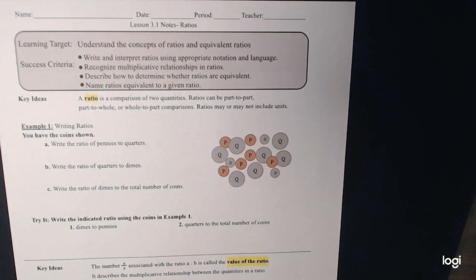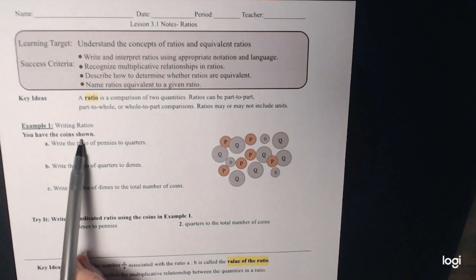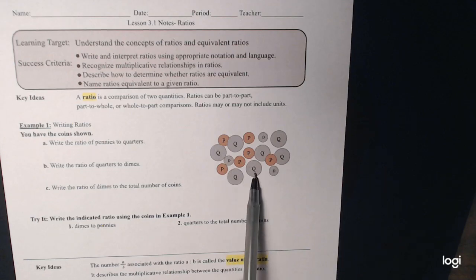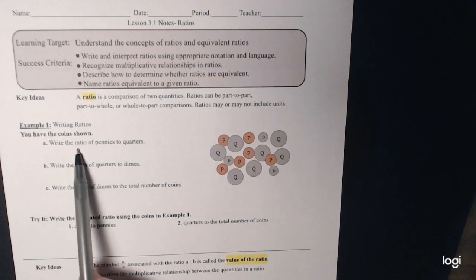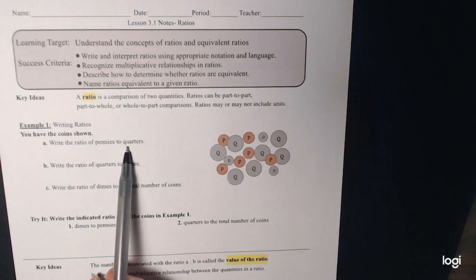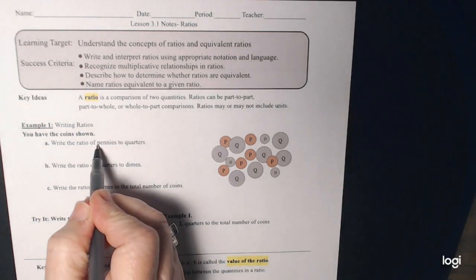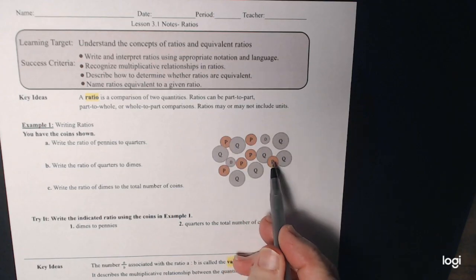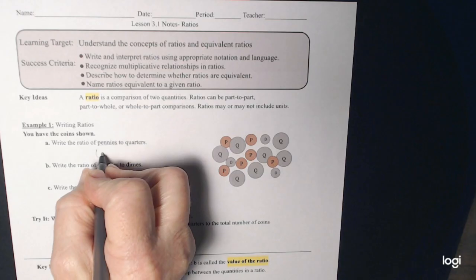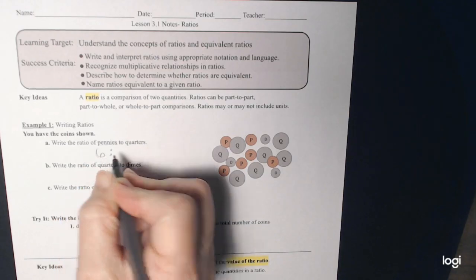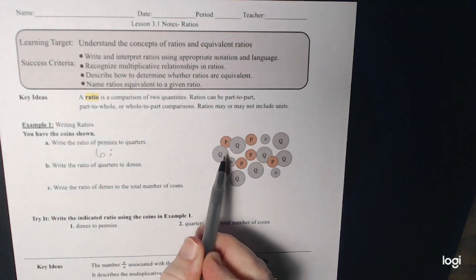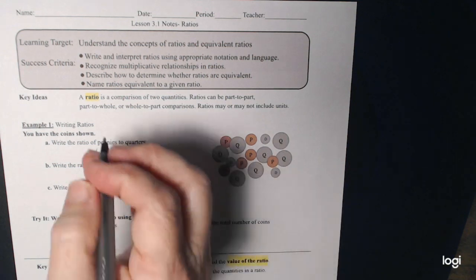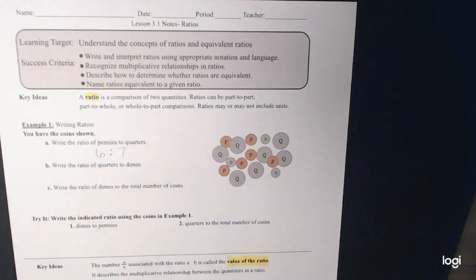Example 1 says writing ratios. You have the coins shown. So we see over here some pennies, we see some dimes, I see here quarters. It says write the ratio of pennies to quarters. So we'd have to count pennies first. Well, let's see. 1, 2, 3, 4, 5, 6. So we have pennies is 6. And we do that to quarters. 1, 2, 3, 4, 5, 6, 7. So our ratio would be 6 to 7.